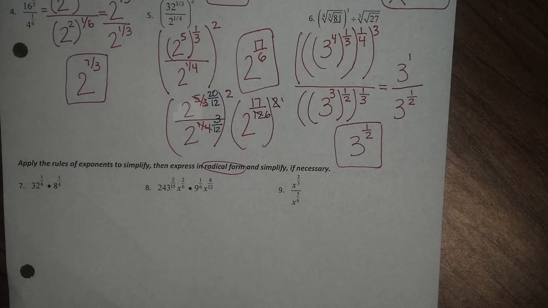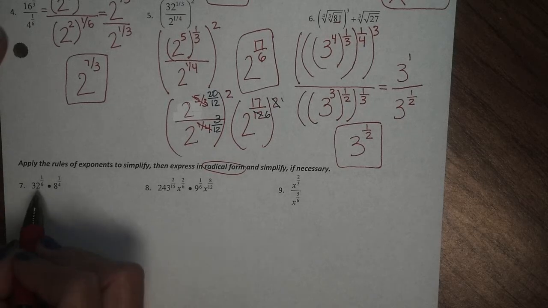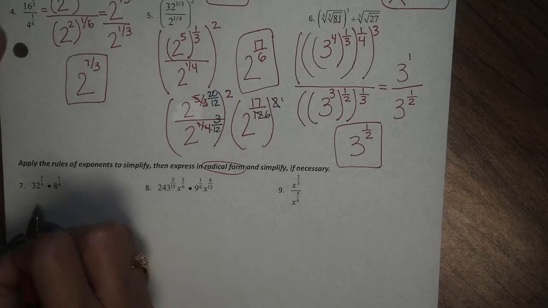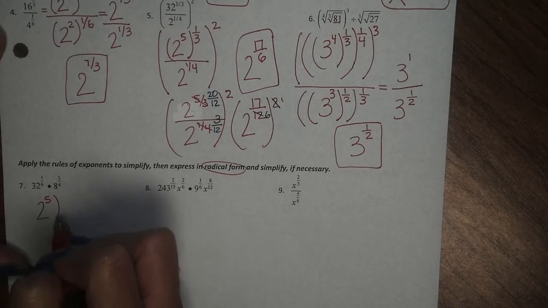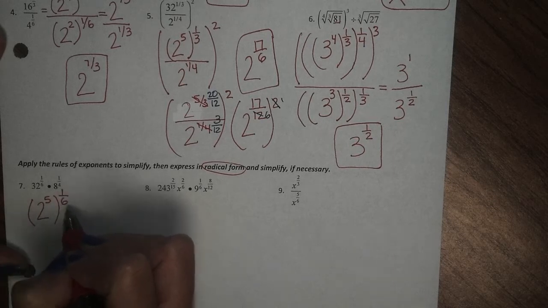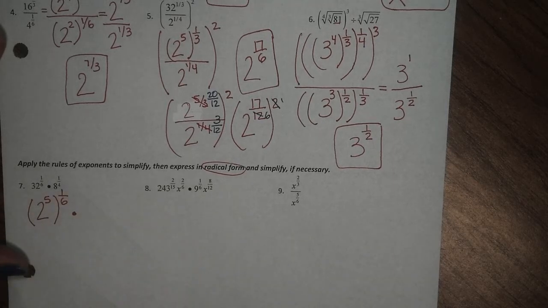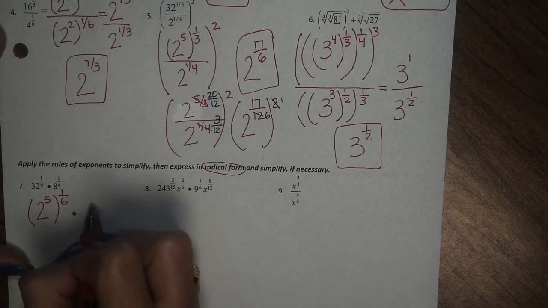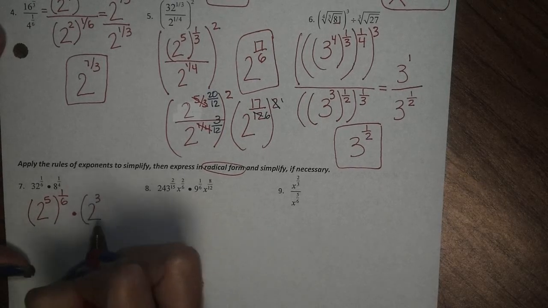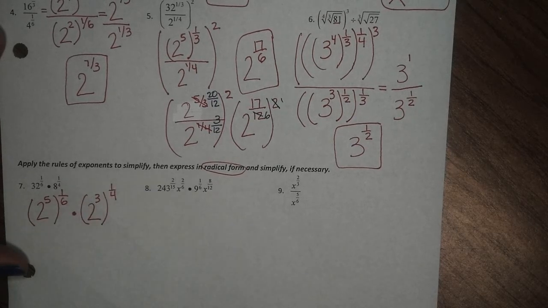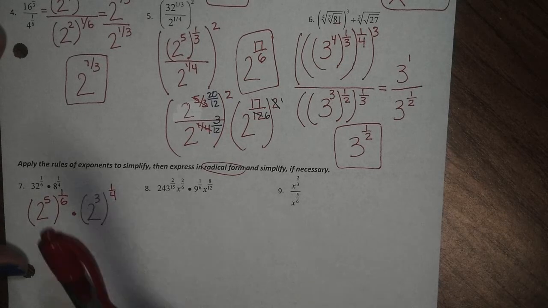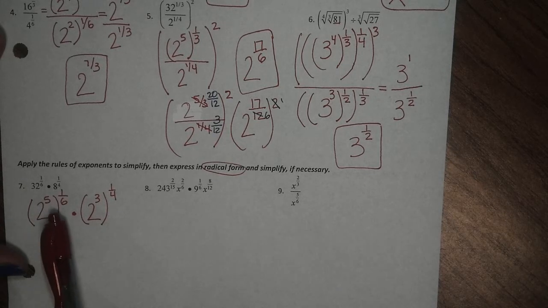All right. Number 7. Always write the bases as prime numbers. So instead of writing 32, you should write 2 to the 5th, because that's 32. And that is raised to a 1/6. And now you have 8, so write that as 2 to the 3rd. And that is raised to a 1/4. Okay, now apply the rules of exponents and multiply 5 times 1/6, multiply 3 times 1/4, and then we're going to add them together.